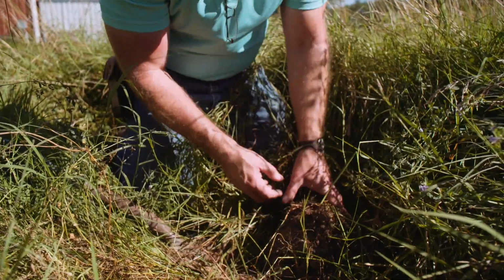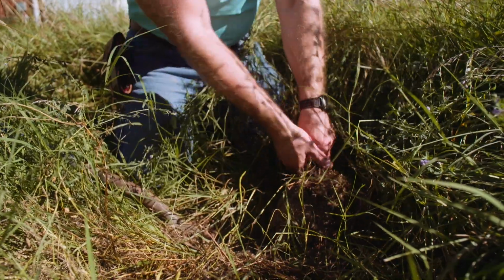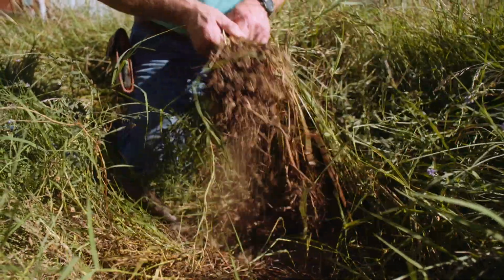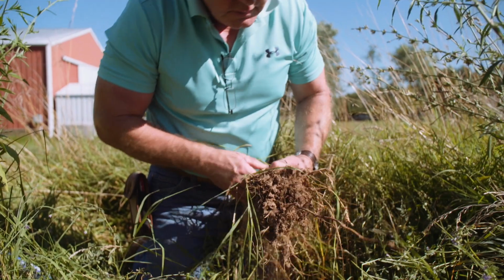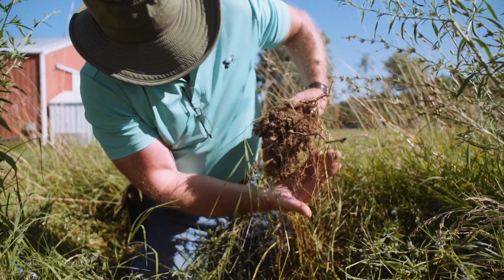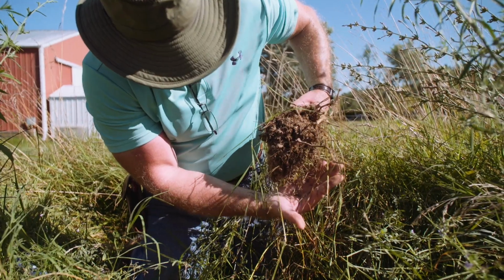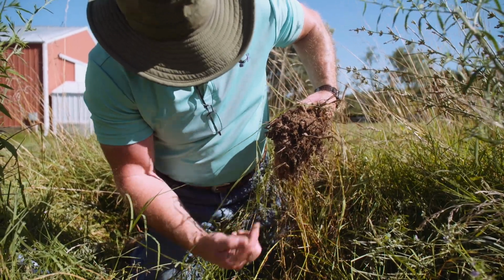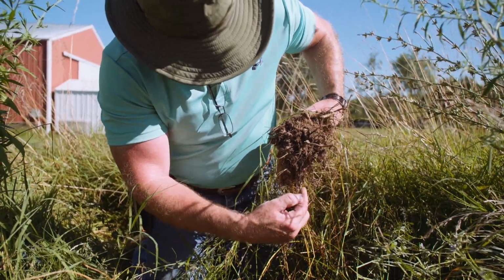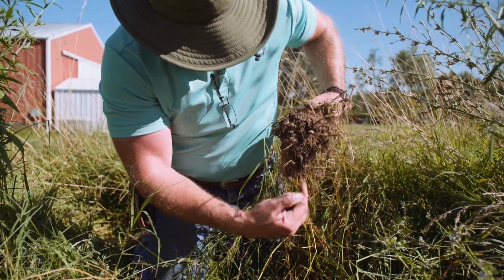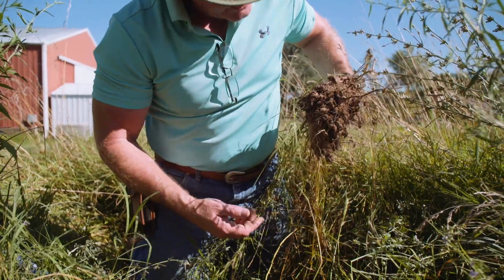And then as we pull this up, then we can see aggregates clinging to these roots. And that's exactly what we want to see. So all of these little curds of soil hanging to the roots, those are soil aggregates.